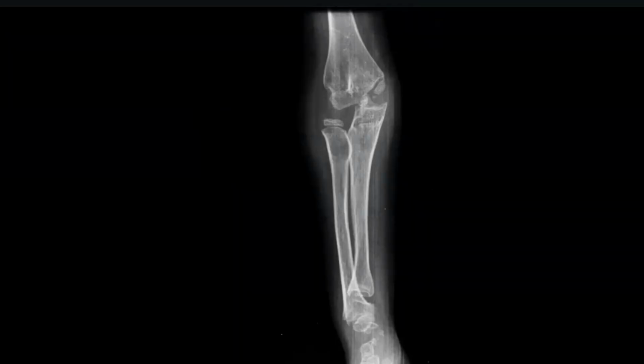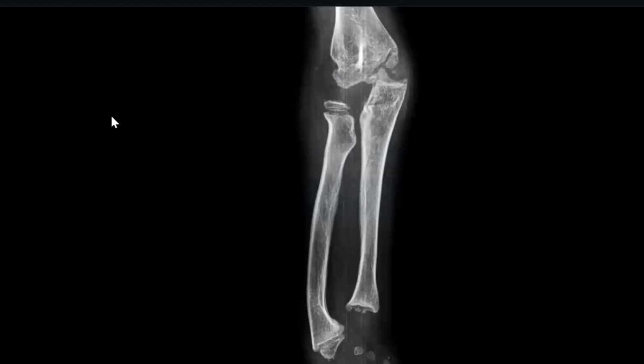Okay, so this is X-ray of the arm and the forearm, where I can see that there is bowing of the distal tibia, distal radius, and there is broadening of the metaphysis as well. There is a negative ulnar variance, and I think this is a pseudo-Madelung deformity. So what's your final diagnosis?